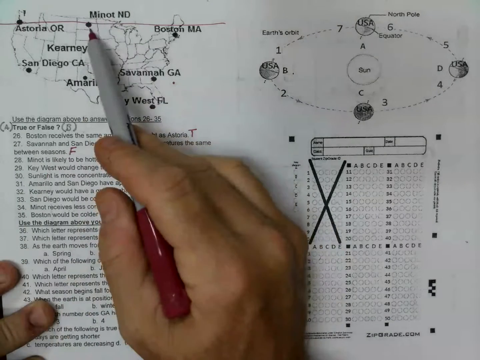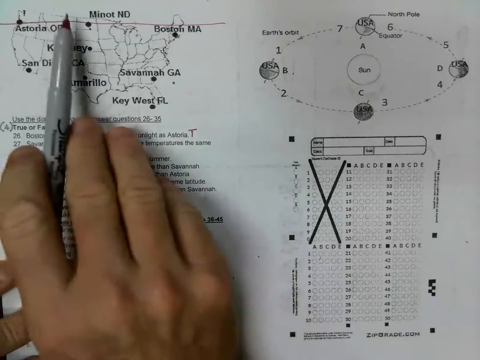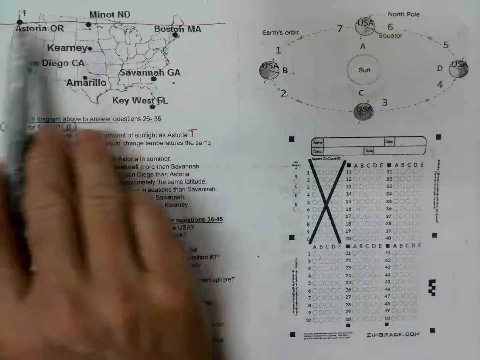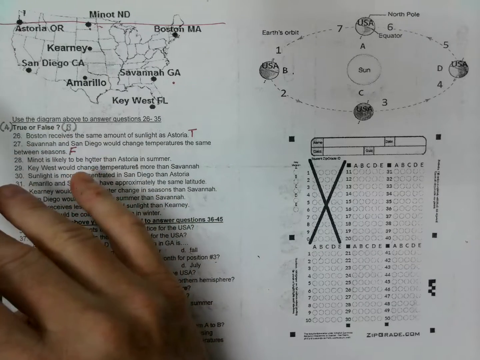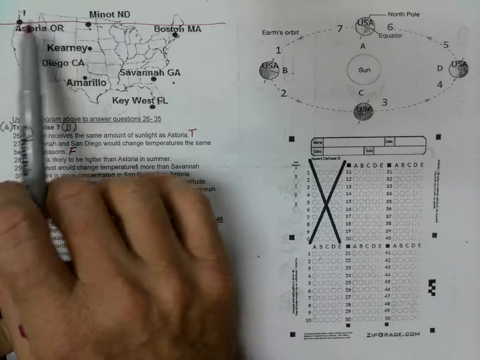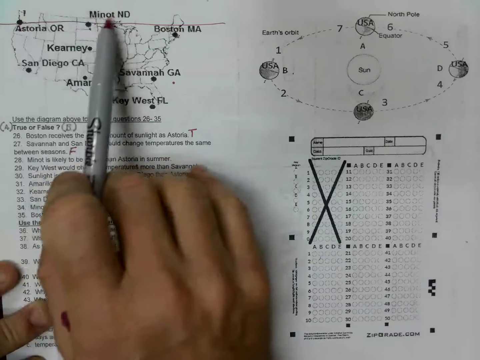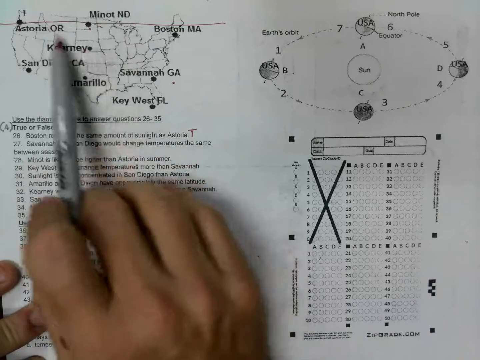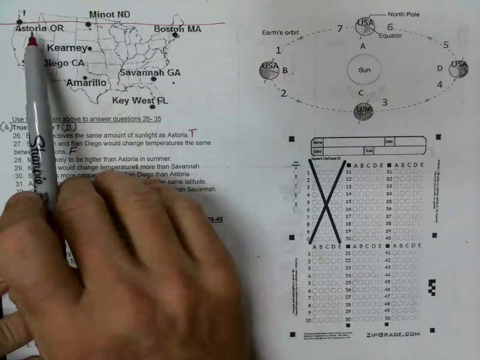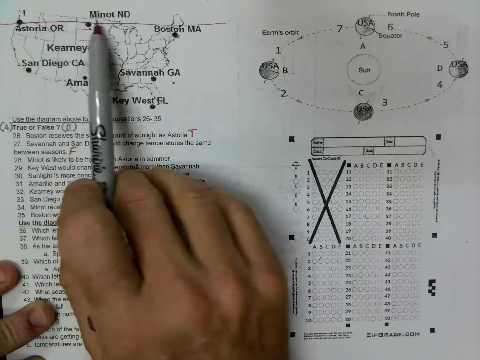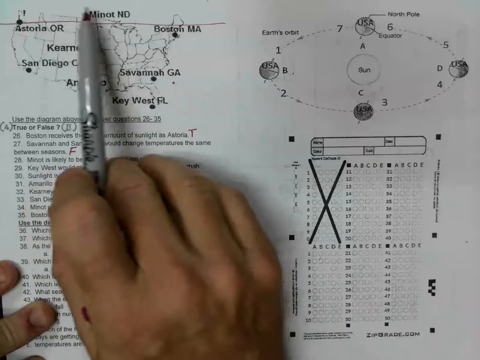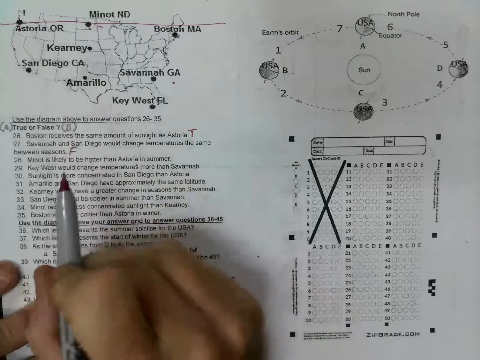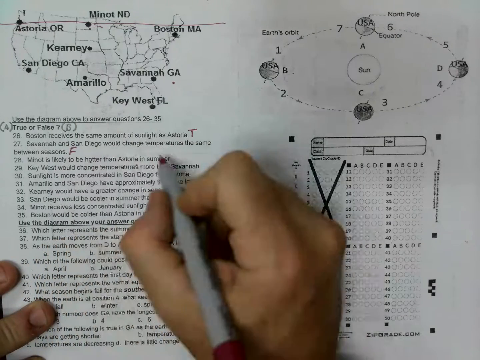Minot, North Dakota, is likely to be hotter than Astoria in the summer. Well, they get the same sunlight because they're at the same latitude. So they're both getting the same amount of sunlight. Who's going to be hotter? The difference is this one's on the coast. This guy here is way away from the water. But we know that if you're away from the water, you're going to get hotter and colder easier than a place that is in the water. So in the summertime, this part of the country, Minot, is going to get very, very hot easily, whereas Astoria will not. So Minot is likely to be hotter than Astoria.